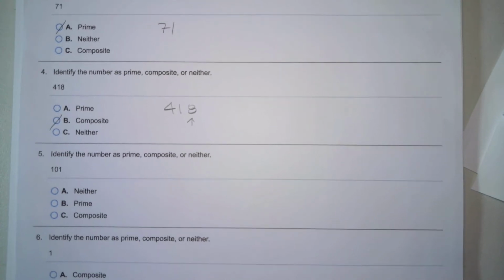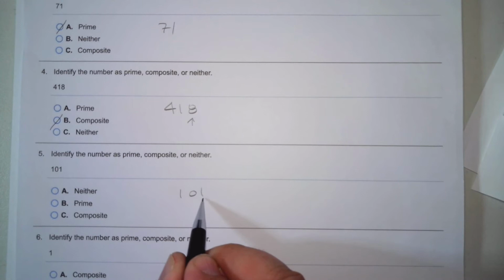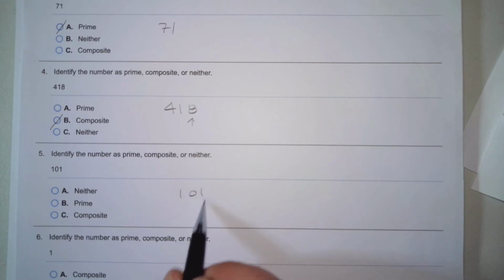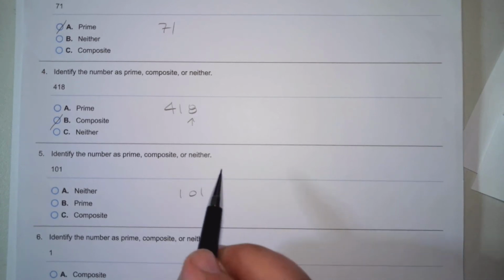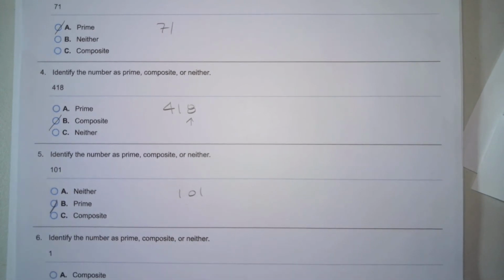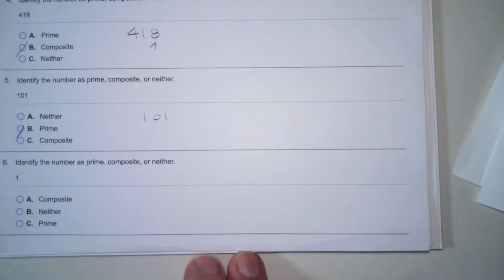Number 5. 101. Okay, so it's not a 0 or an even number. If we add the numbers together, it's not divisible by 3. It's not divisible by 5. Not by 7 either. So it's a prime number. Look at the list of divisibility rules and you'll see that.